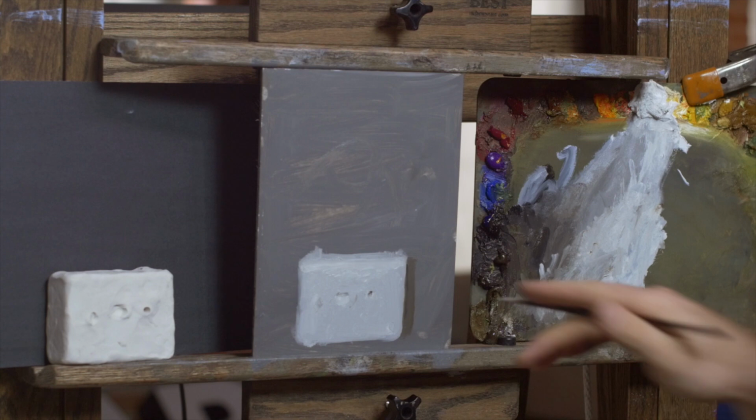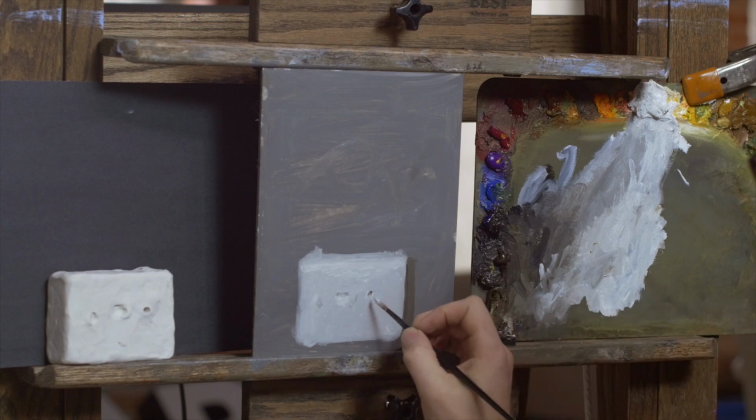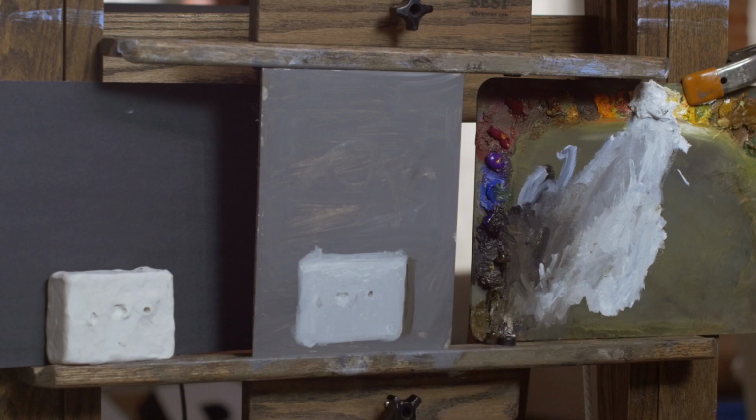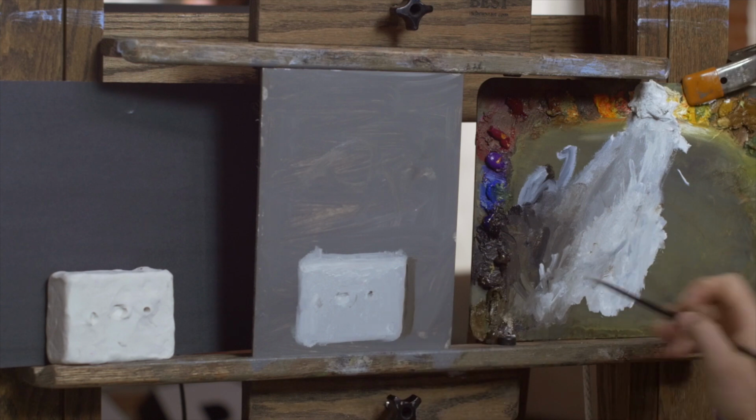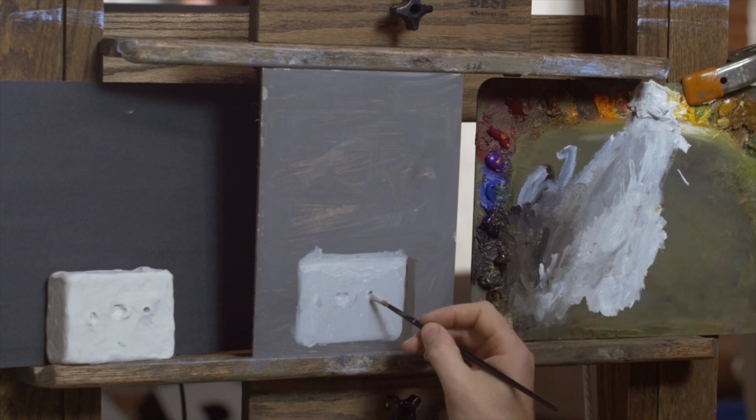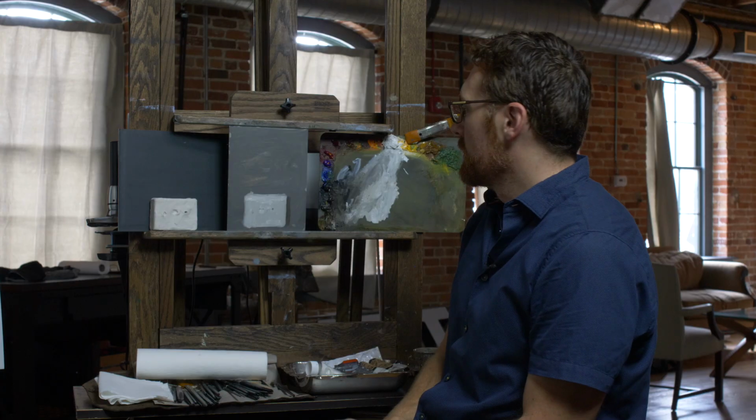So now the back of the shadow goes back and there's a little bit of light here. But you can see how you can start to create space in your picture as opposed to just copying it.